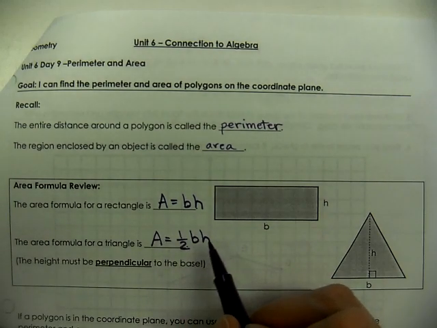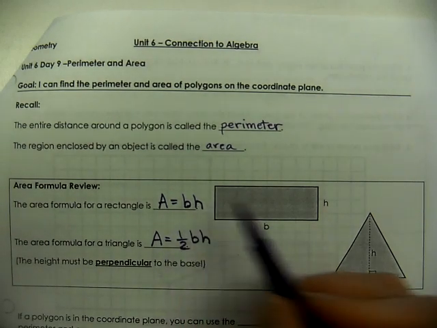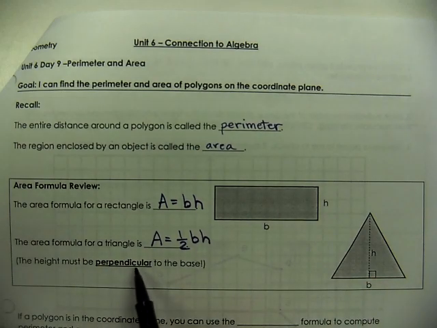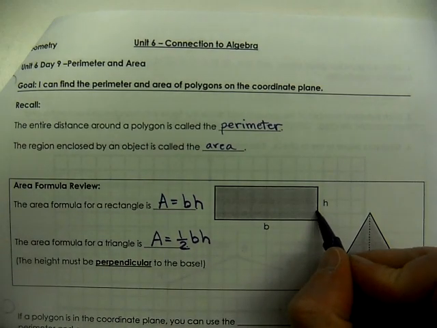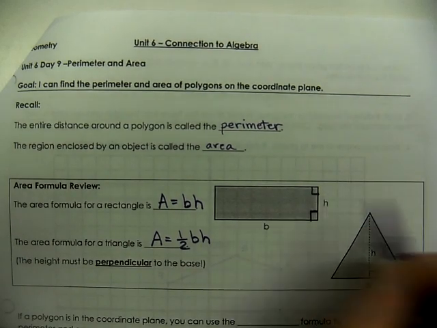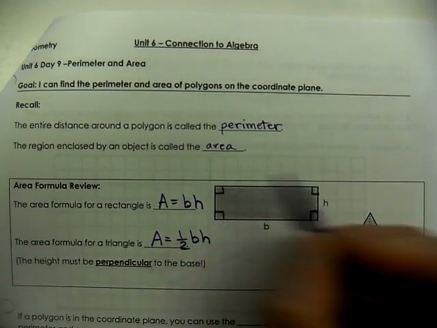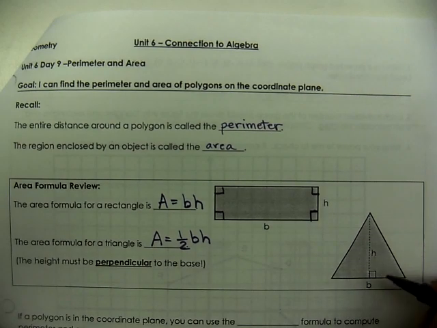Now remember, when you're comparing your height and your base, the height is always perpendicular to the base, and perpendicular lines form right angles. You can see that here in your rectangle. And in your triangle, there's the height, and it is perpendicular to the base.